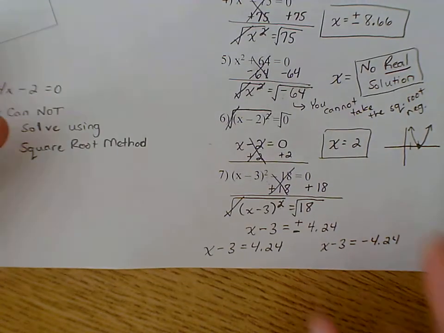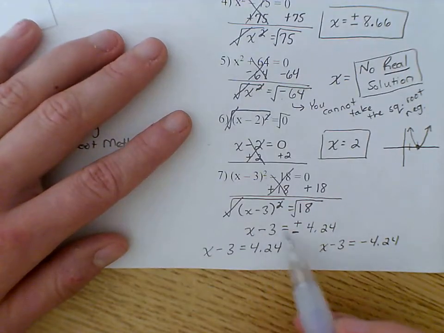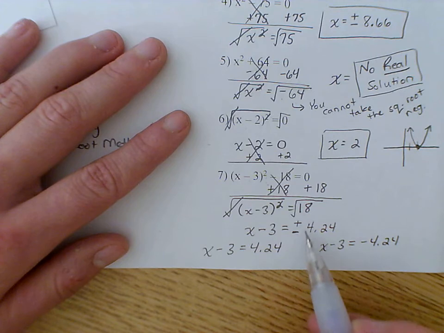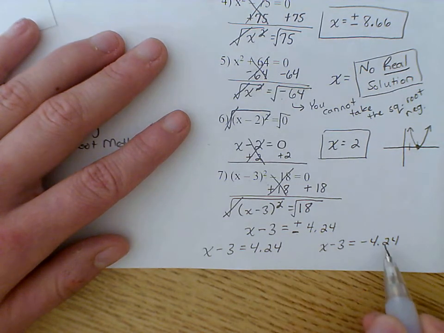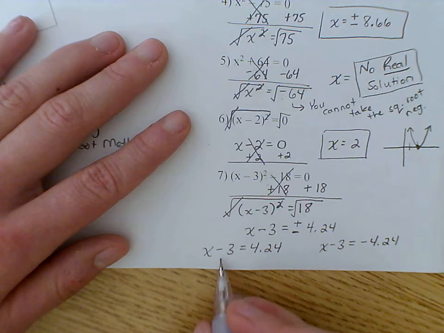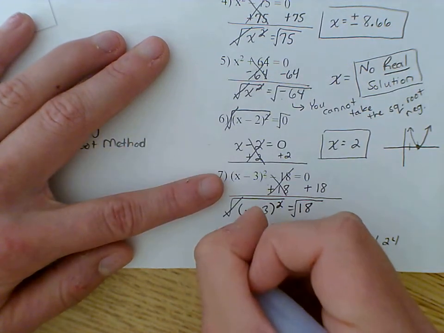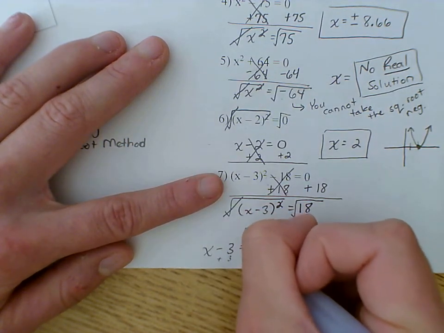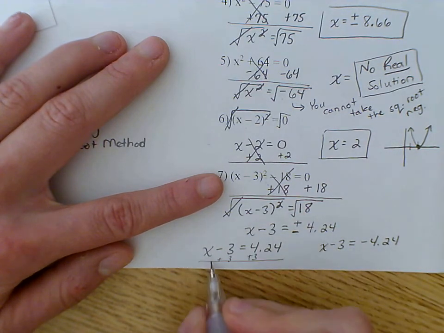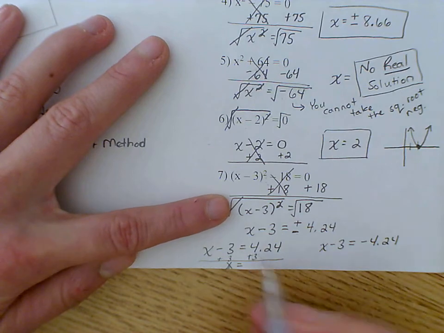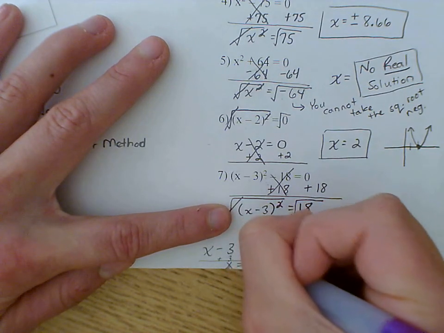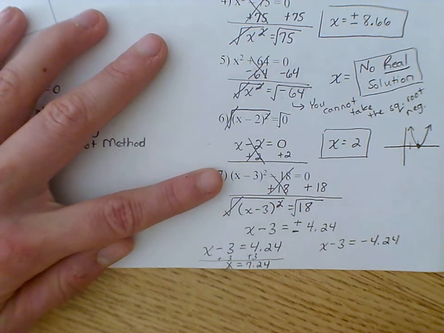Okay, so don't forget, if it has to be solved the rest of the way and you end up having two different answers, you just split it up. You take it and set it equal to the positive and then the negative, and then you solve. So from here I'd have to add my 3. So if I add my 3, see if I can squeeze it in here. For this one, x would equal 7.24. So that's one place where it would cross the x-axis.